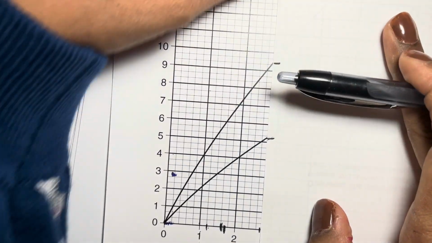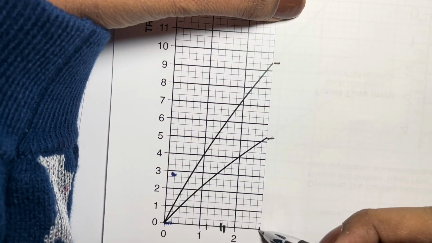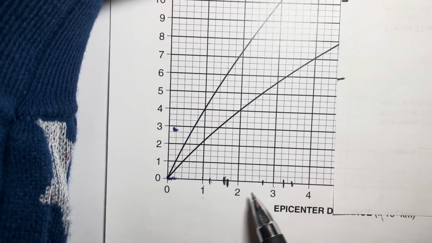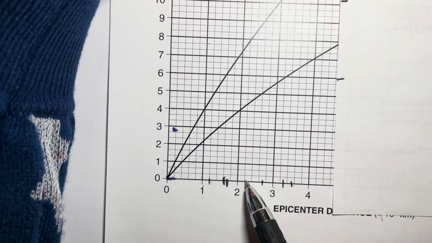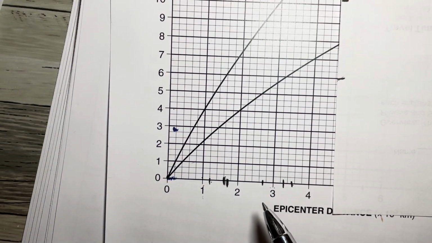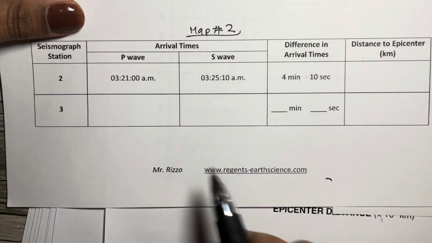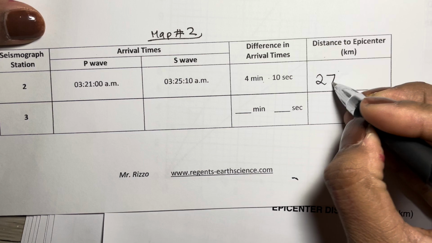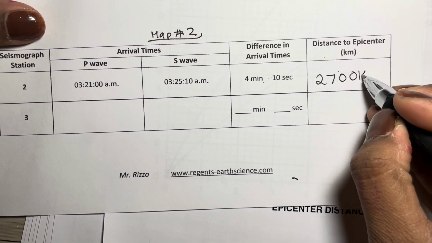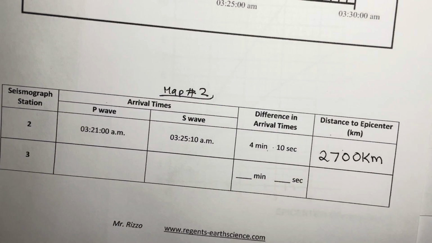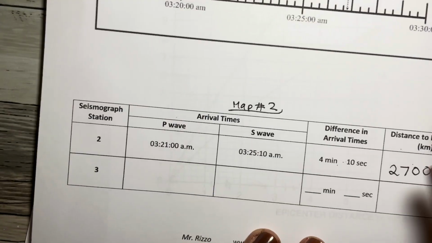If I want to figure out what distance that is, I'm just going to go down to my x-axis over here, and it looks like the distance is 2,700 kilometers. Let's write that down for station 2's distance to the epicenter, 2,700 kilometers.